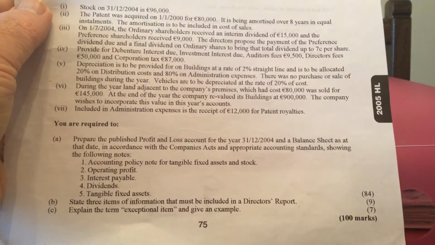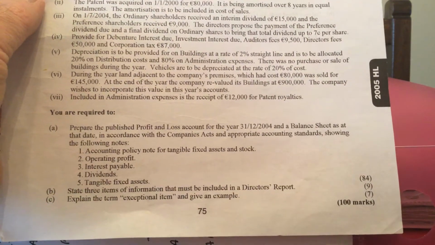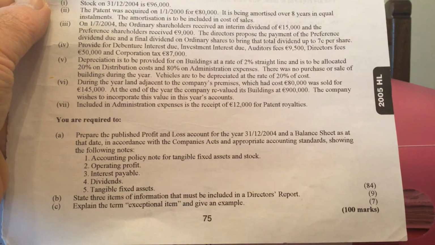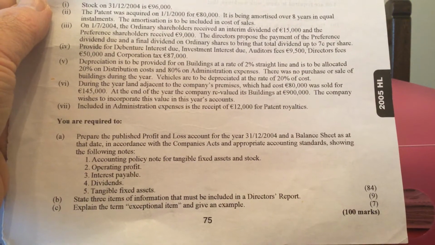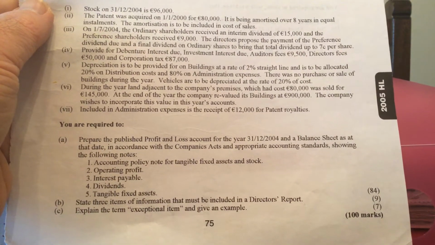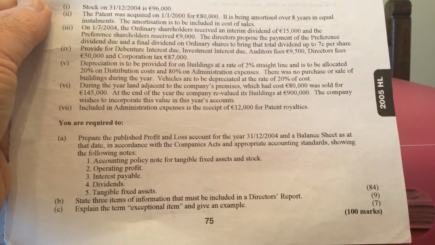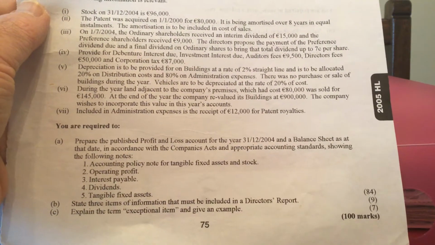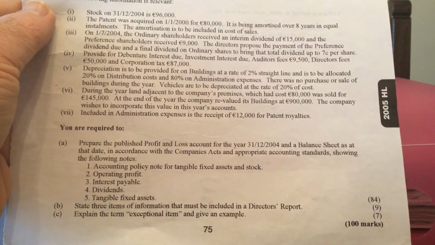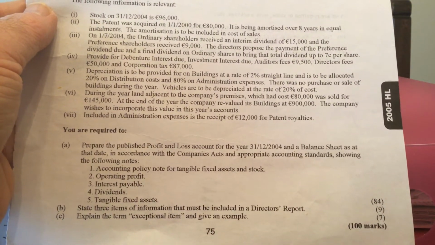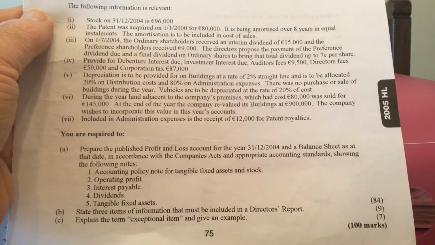Now, we've been asked to prepare a published profit and loss account and balance sheet in accordance with the Companies Act and appropriate accounting standards, showing the following notes: accounting policy note for tangible fixed assets and stock, operating profit, interest payable, dividends, and tangible fixed assets. Now, this is fairly standard fare, guys. Some of the stuff we actually have to learn off by heart. So let's start and we do the tangible fixed assets.